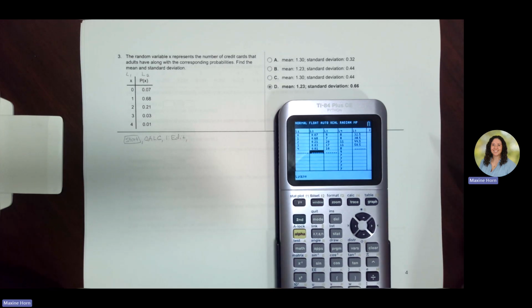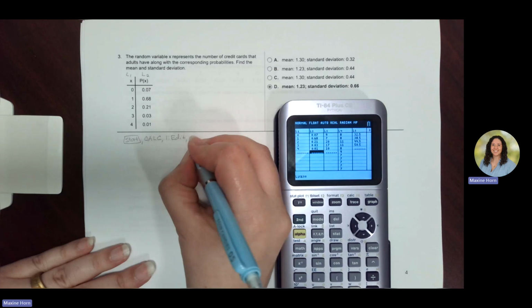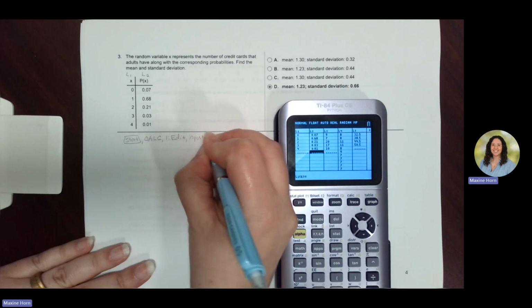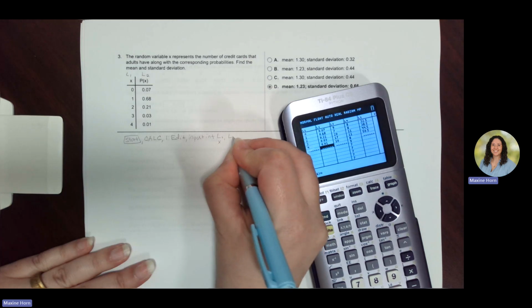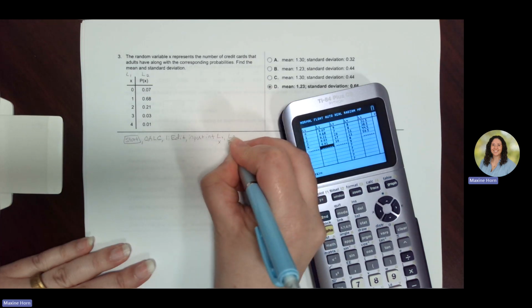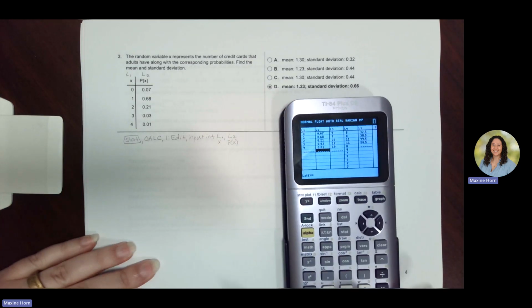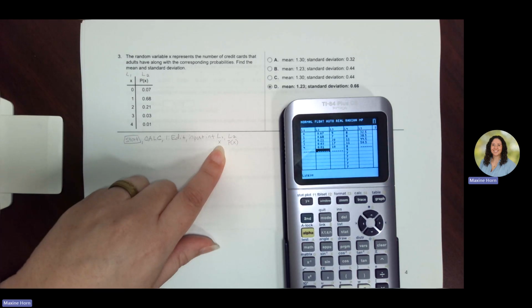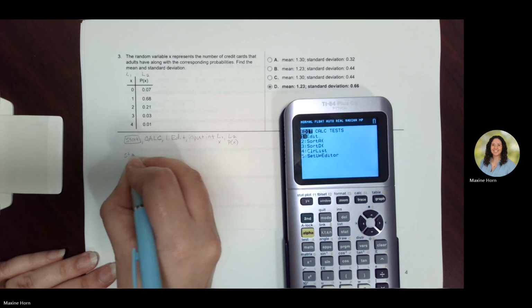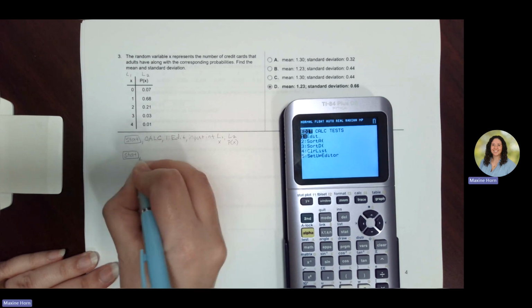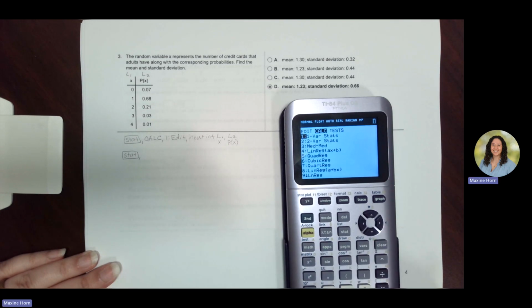Okay, so then we're going to input into L1, which is your X, and L2, which is your probability of X, right? So you want to make sure that they're in that order, the X and then the probability of X. And then you're going to go back to stat. And you're going to arrow over to calc.